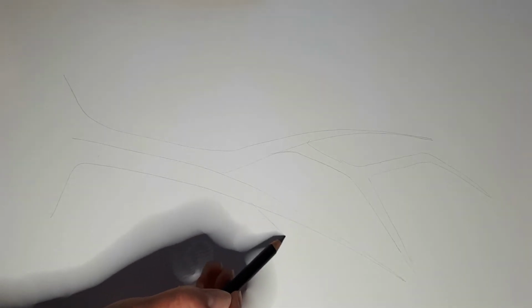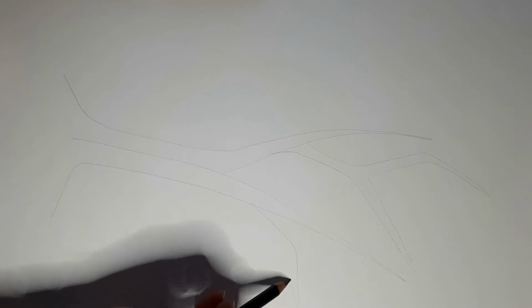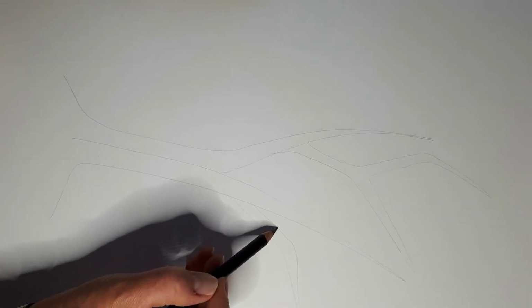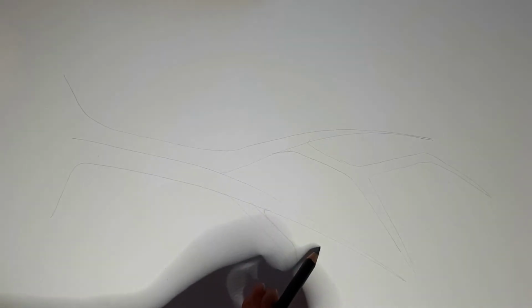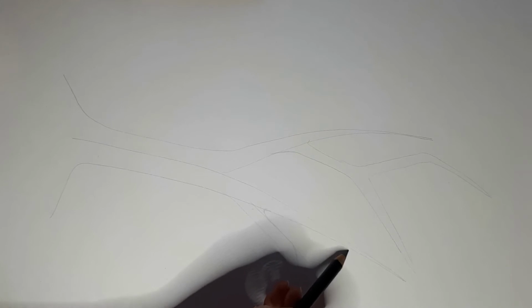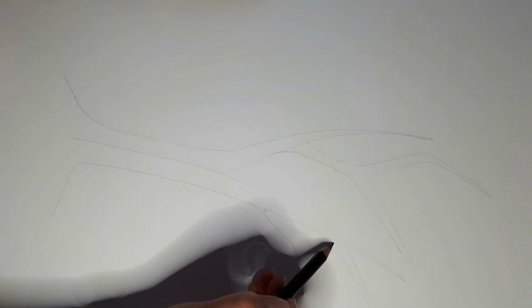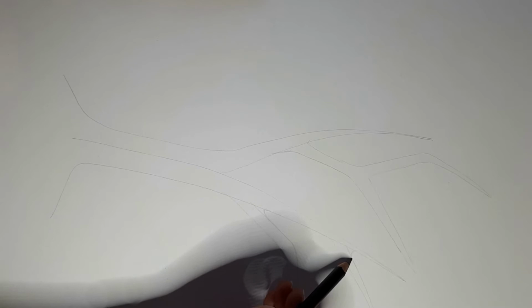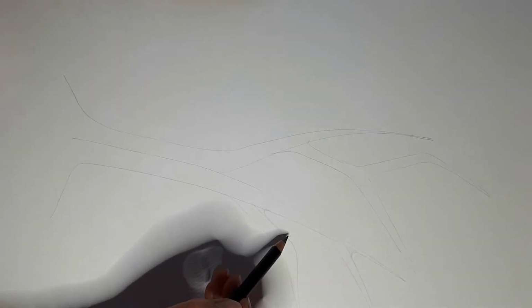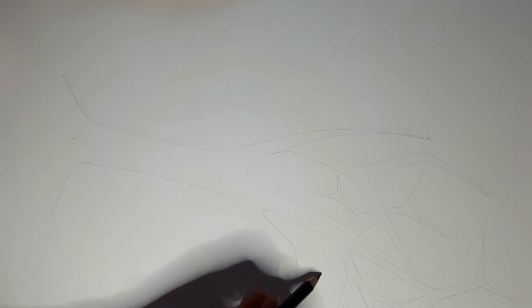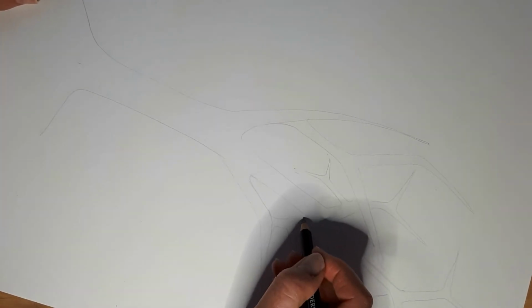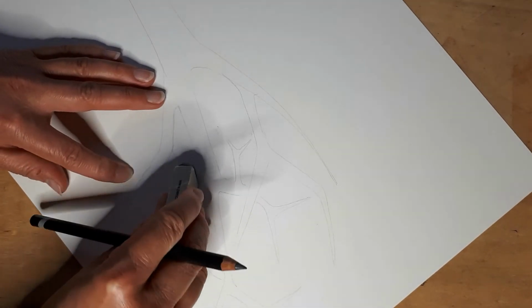Over here I'm going to create another branch. It's going to come out and down, and I'm just going to bring that round there to join, because that's how they join. And then over here another one. I'm going to do the same thing. You'll see me extend these out in a moment so that we have more and more branches. Extend this one out slightly here. And take it across the tree.